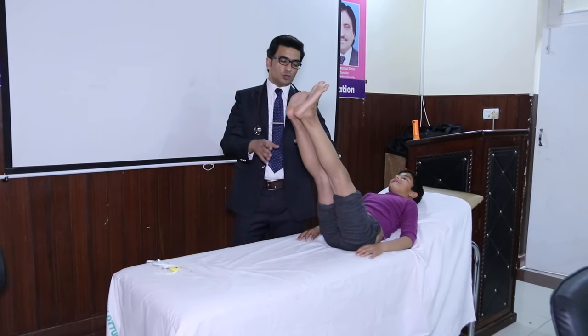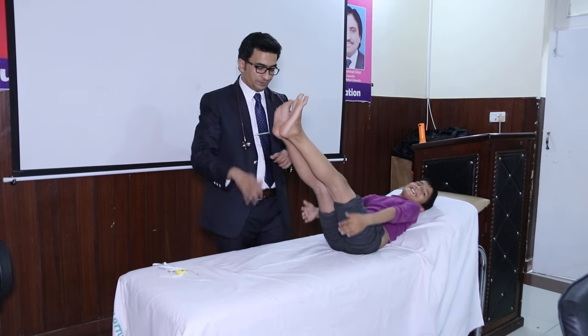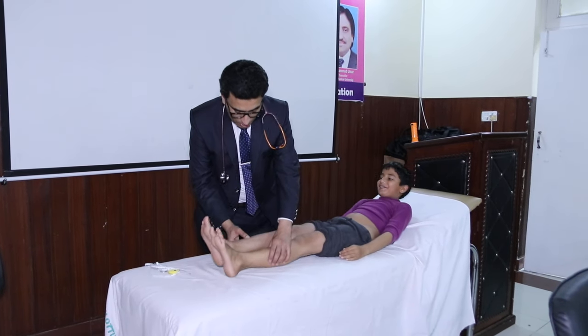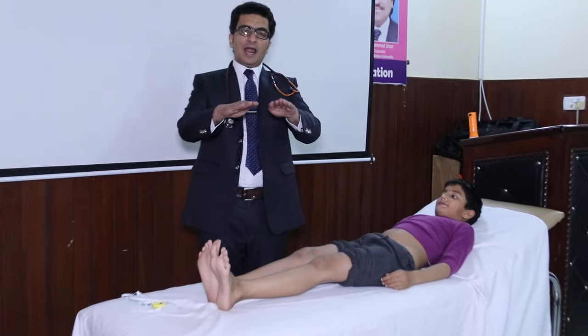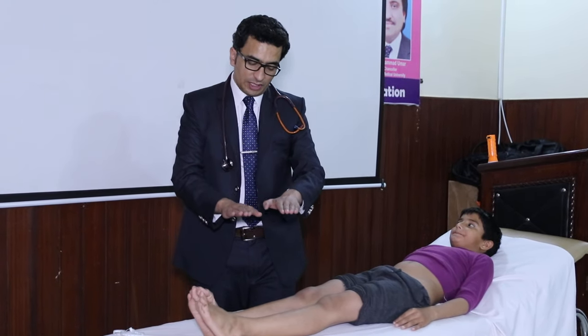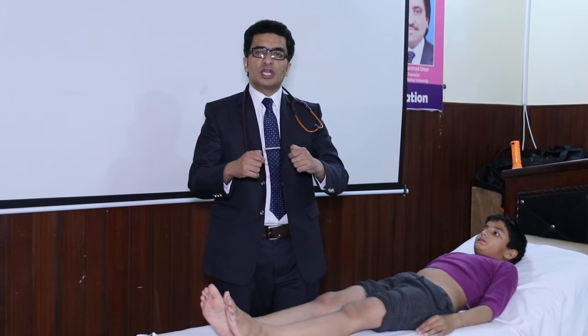If the patient is able to raise both the legs, the power is 3. Now you will apply gentle resistance over the lower limbs, and you will ask the patient to raise now.